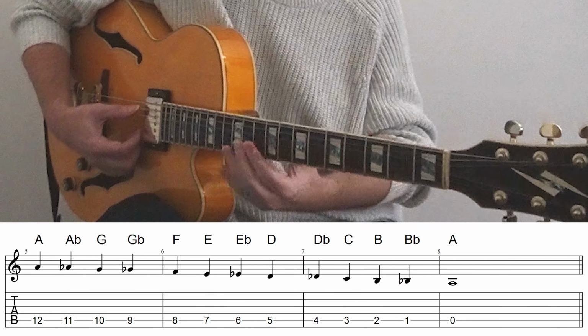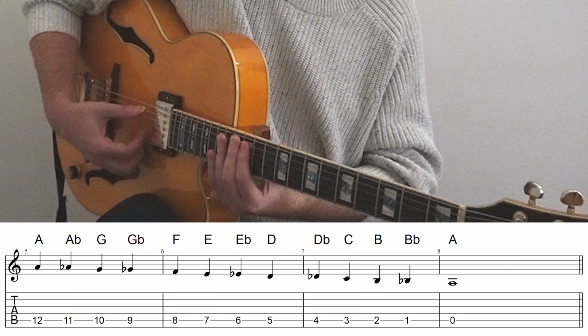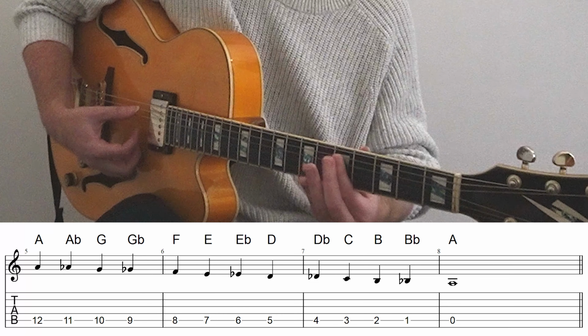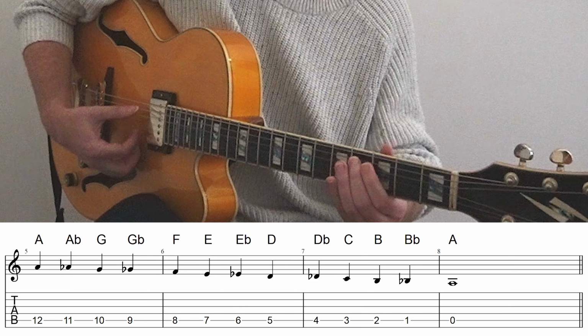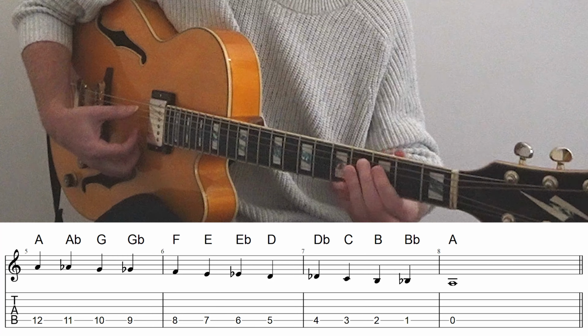So speaking of A, let's jump up to fret 12 on the A string and descend. So A is going to descend to A flat. A flat goes to G. G goes to G flat, and G flat's going to take us to F, an exception. F goes directly to E. E goes to E flat. E flat goes to D. D goes to D flat. And D flat's going to go to C. Second exception, C goes direct to B. Then we go to B flat. And now we're back home at A.